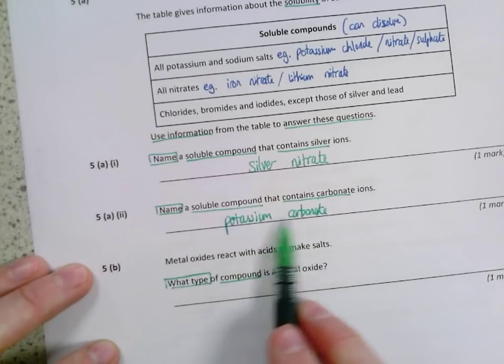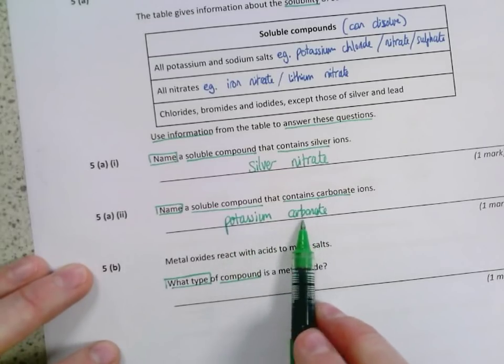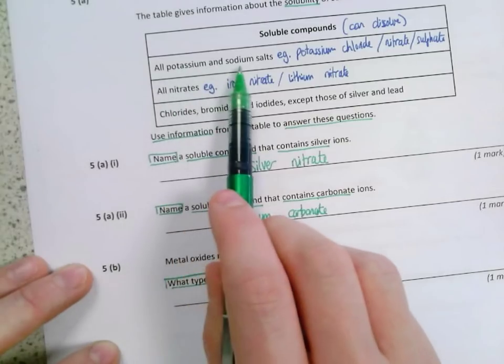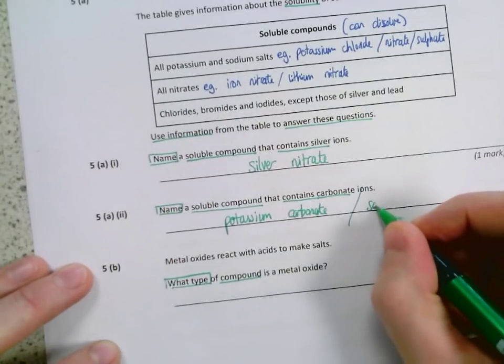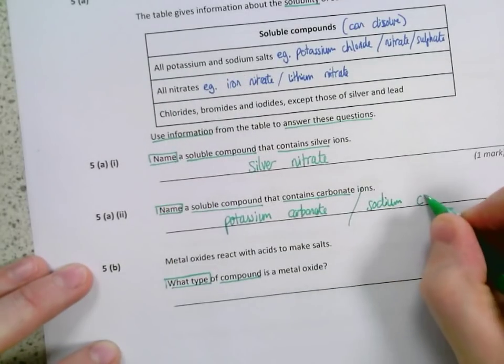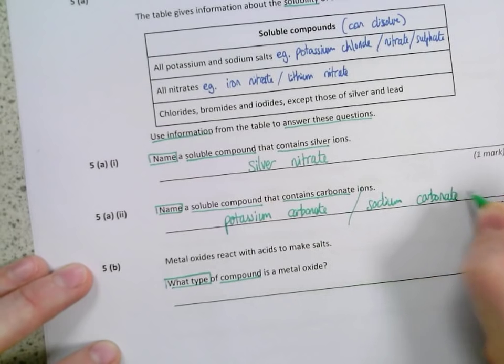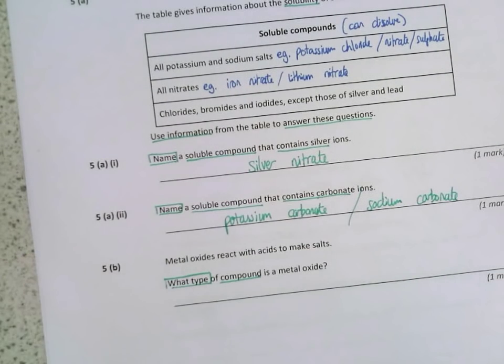Having just told you that, you should be able to figure out the other one. Potassium carbonate. What's the other one? Sodium carbonate would be soluble as well. We know that because it said up here sodium salts are soluble.